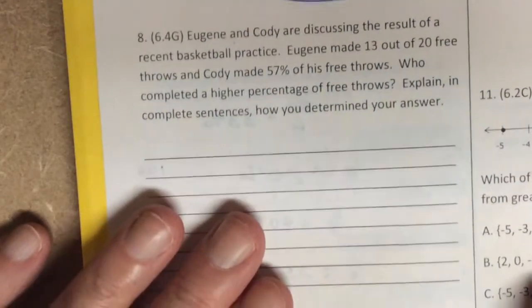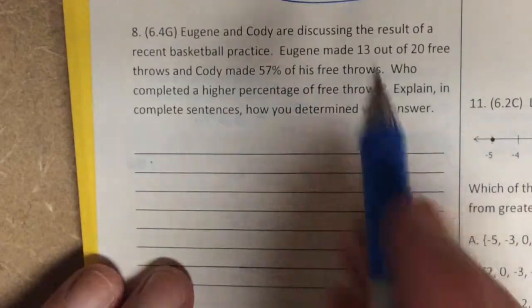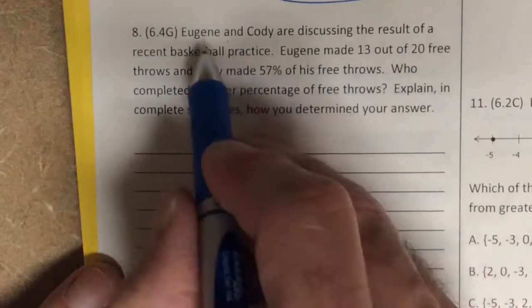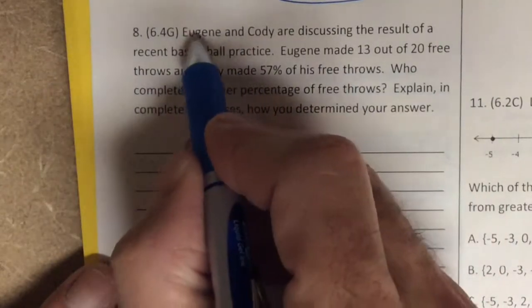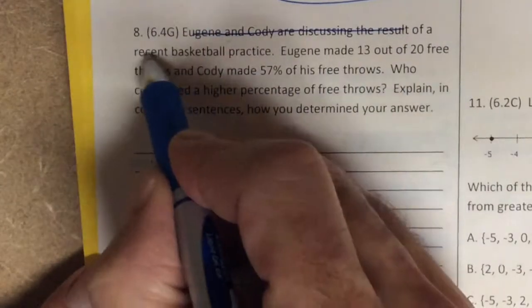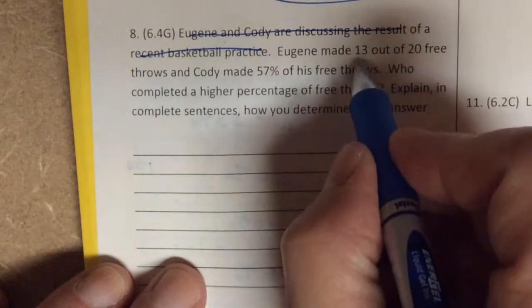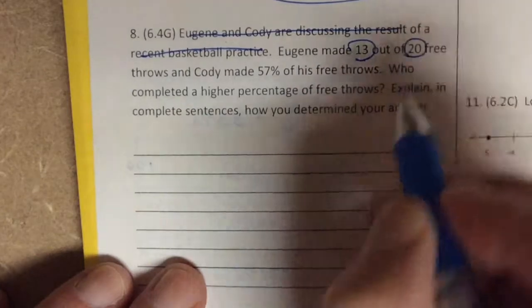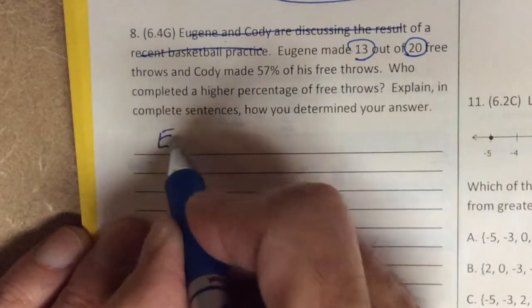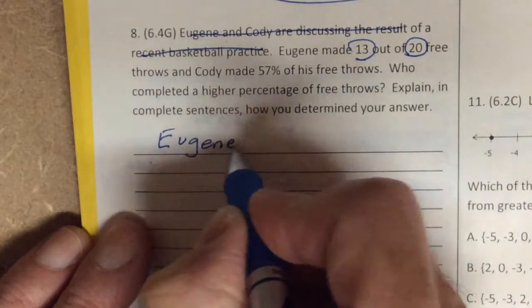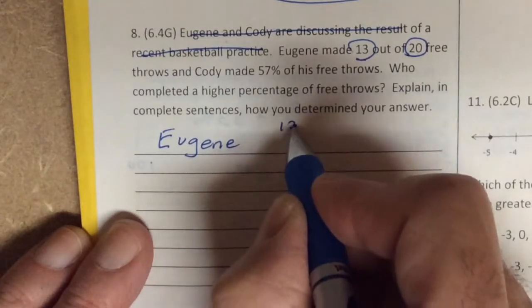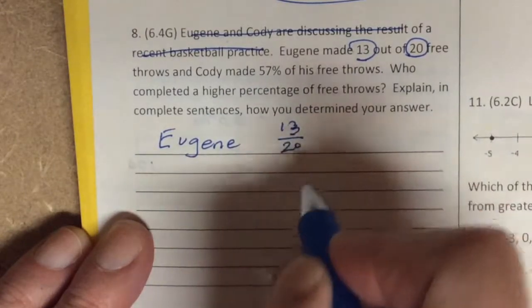Question 9 was open-ended. It asks you to compare Eugene and Cody. They're discussing the results of recent basketball practice. That's a topic sentence, but there's no math. Eugene made 13 out of 20 free throws. So I'm going to put Eugene, 13 out of 20.